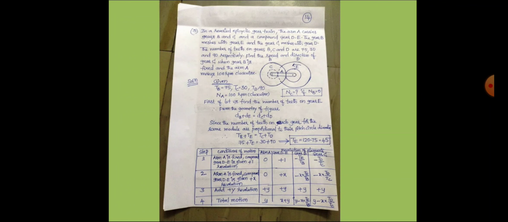So arm A is first because it is going to be fixed. Next, I am giving a rotation for the compound gear DE. Therefore, the second one is gear DE. Next, once I rotate the compound gear, B will rotate. Therefore, gear B is next. Then, after that, finally gear C.